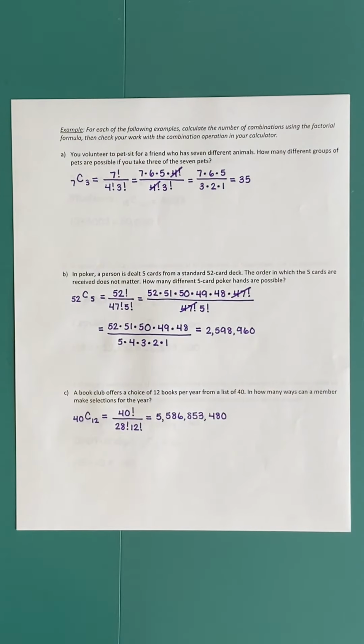Okay, let's look at another one. In poker, a person is dealt 5 cards from a standard 52 card deck. The order in which the 5 cards are received does not matter. What we want to know is how many different 5-card poker hands are possible. Okay, so notice in this situation it tells us the order does not matter, but keep in mind if you're dealt cards, you're just picking them up and you're holding them in your hand.